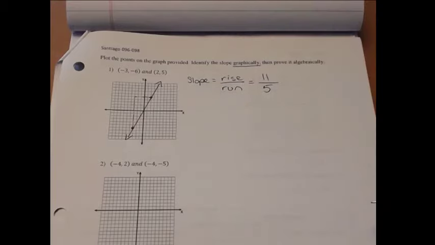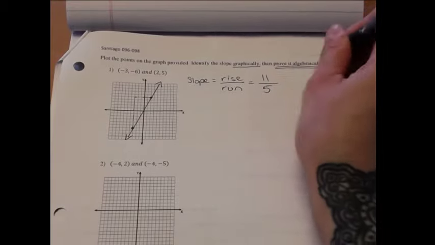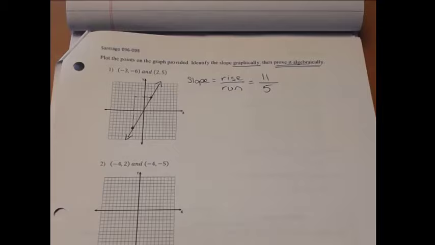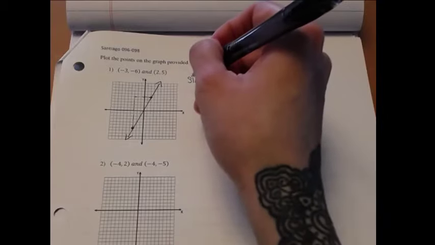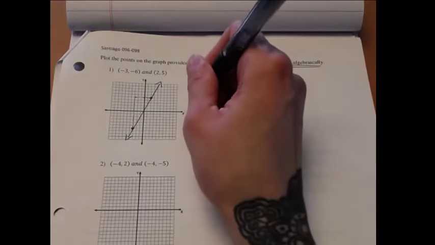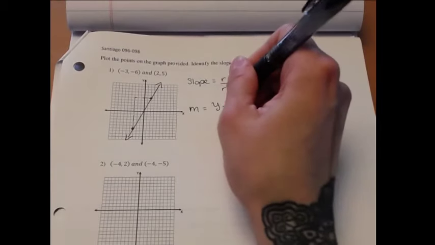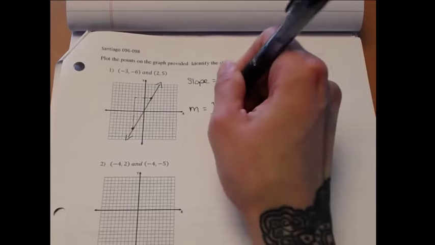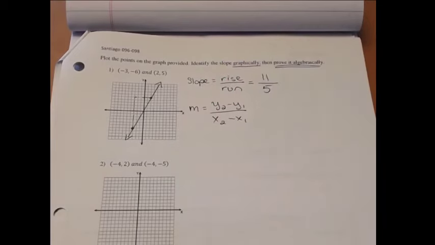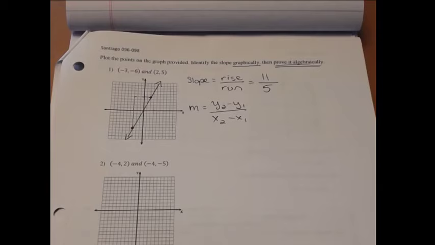Graphically, there's my slope. Now we're going to prove this algebraically. The variable that represents slope is m, and our slope formula is y2 minus y1 over x2 minus x1. It's always going to be helpful if you write down exactly what the formula is and then make the substitutions. It's going to help a lot.